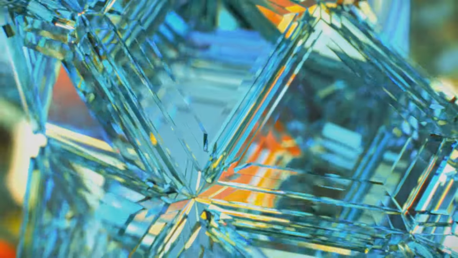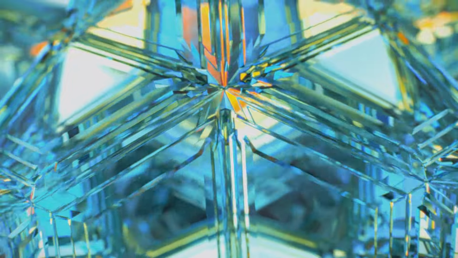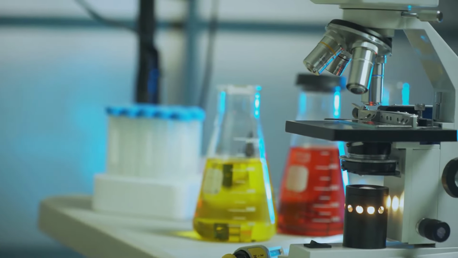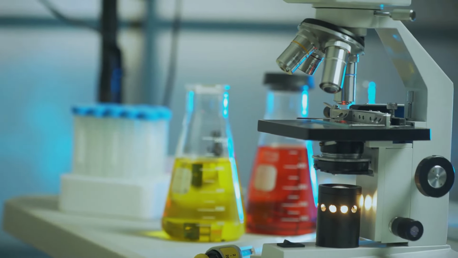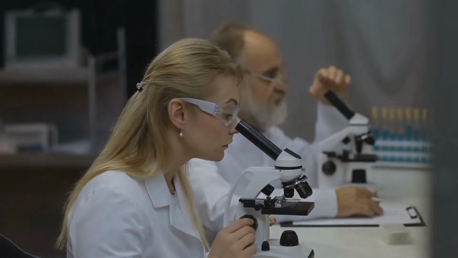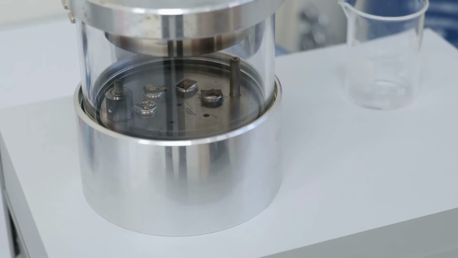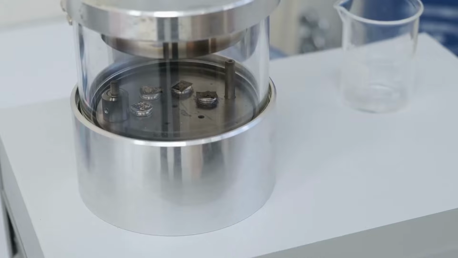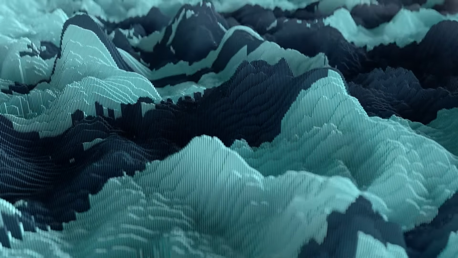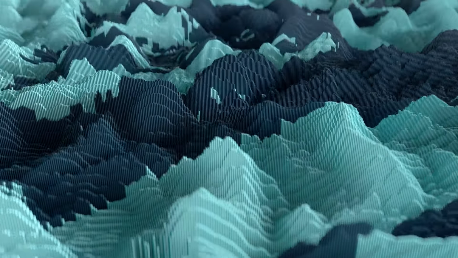Atomic force microscopy, feeling the force of the infinitesimal. Imagine a blind person reading Braille, their fingertips translating subtle variations into words. This is the essence of atomic force microscopy, or AFM. AFM uses a tiny sharp tip on a cantilever that vibrates at a specific frequency. The tip scans the surface, causing the cantilever to deflect. These deflections create a three-dimensional topographical map of the surface.